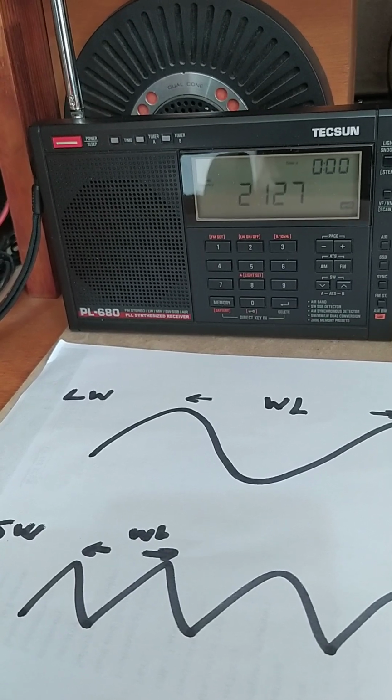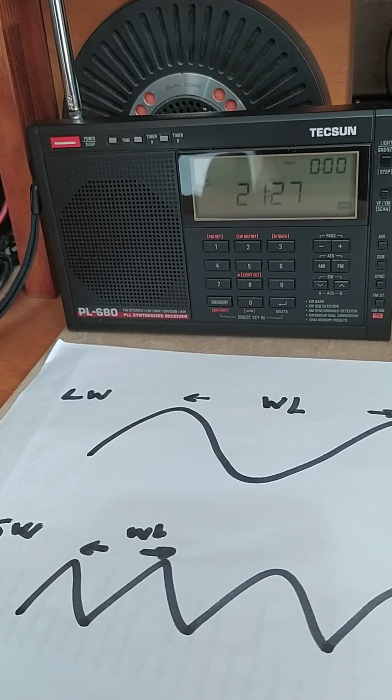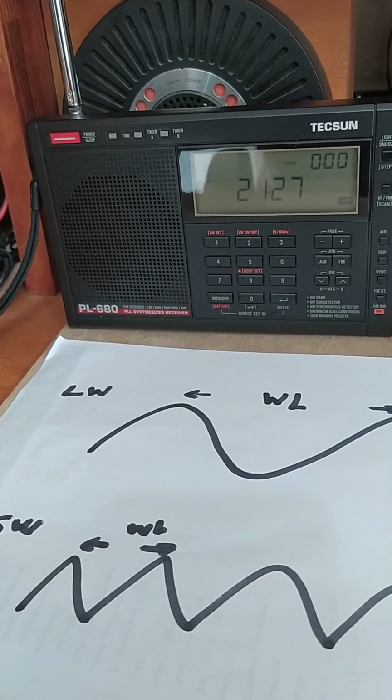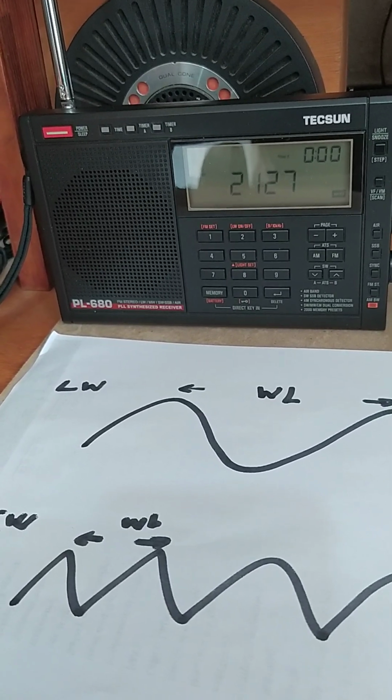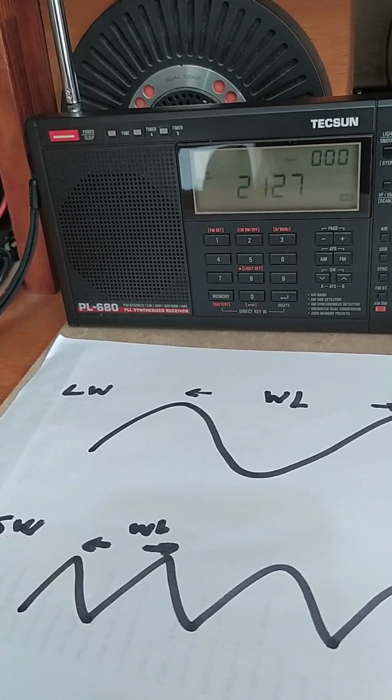Right, let's start at the beginning. What is on shortwave radio? Well, there's a lot on shortwave radio, and where does shortwave radio start and where does it end? It starts at about roughly 1.8 megahertz and goes up to 30 megahertz.